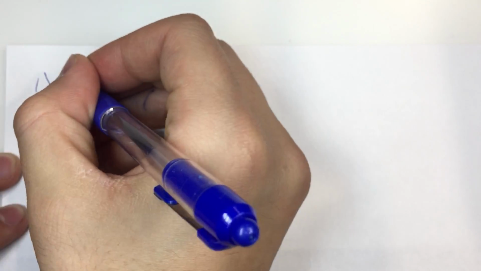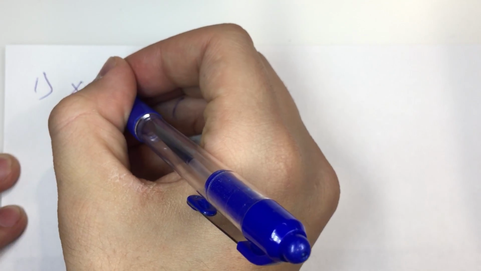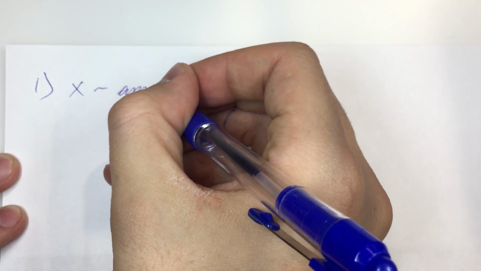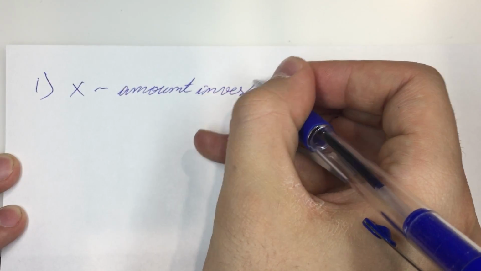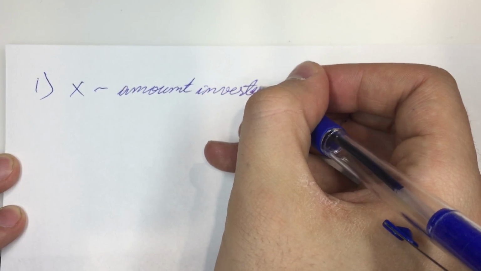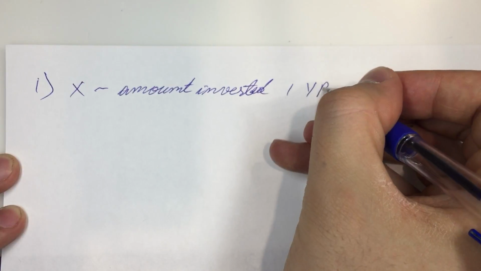What amount should it invest in 1-year bonds? So let's start this off by saying that X will equal the amount invested in 1-year bonds.